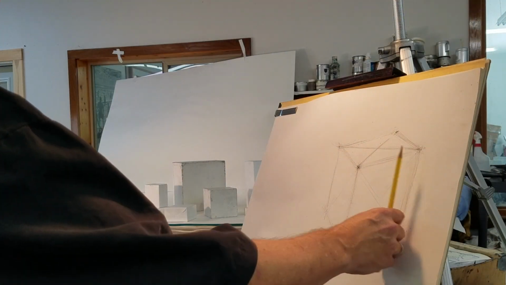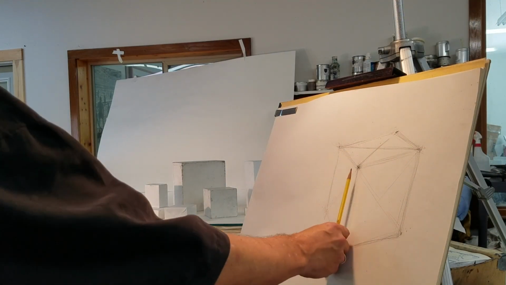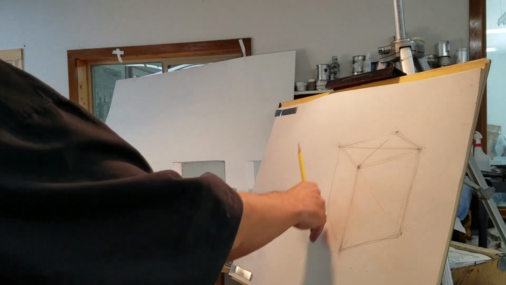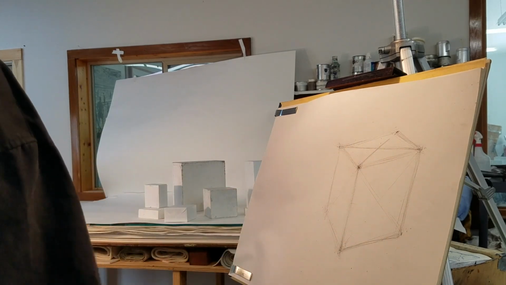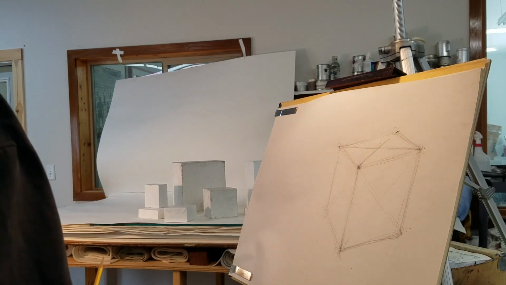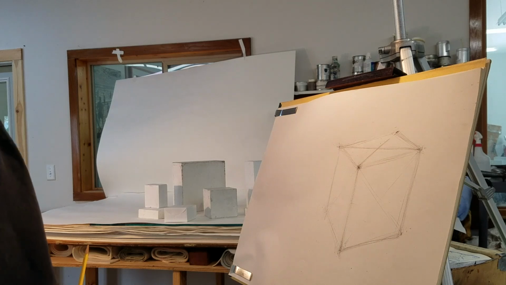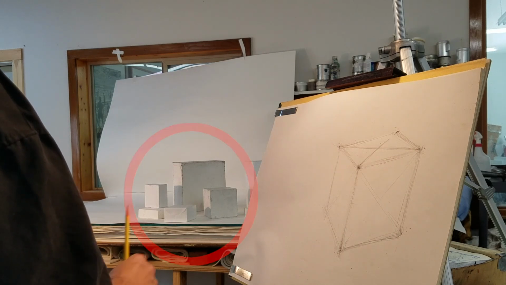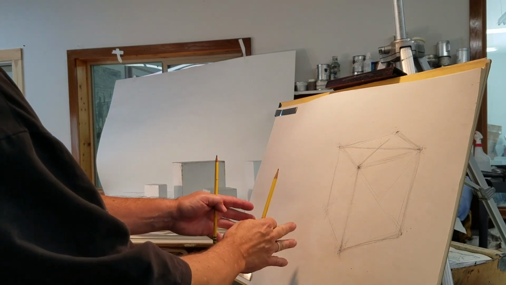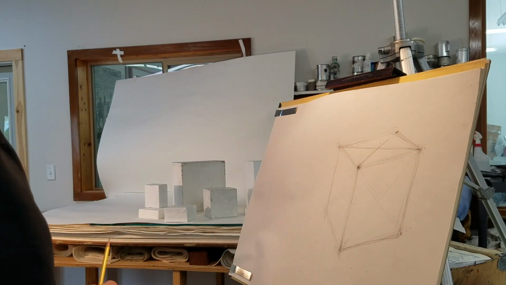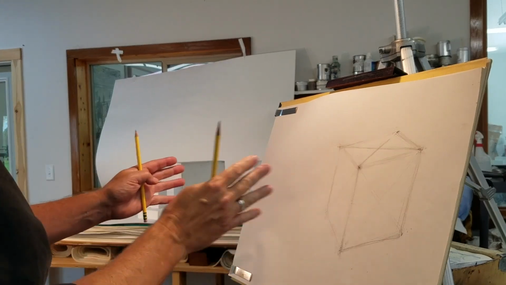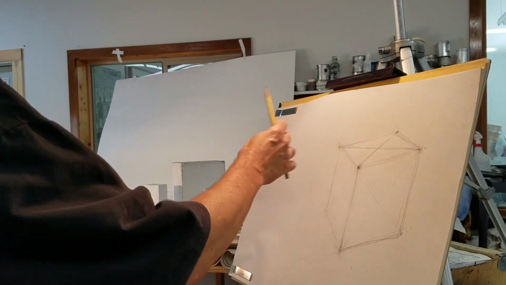Okay, so we've used sighting of comparative measurements and of angles to draw this isolated object, just this one cube. And we've got a much more complex setup here. We've got a whole still life. And so now I need to draw not the other cubes as individual items, not individual objects, but I've got to draw the relationships between these things.